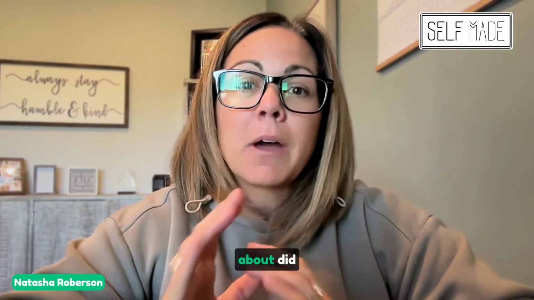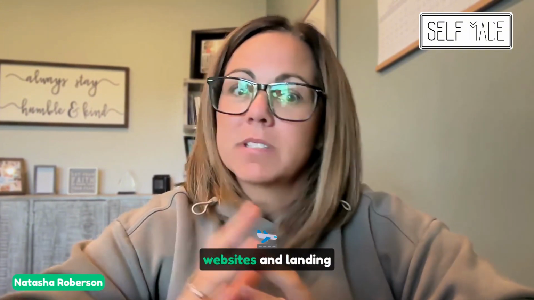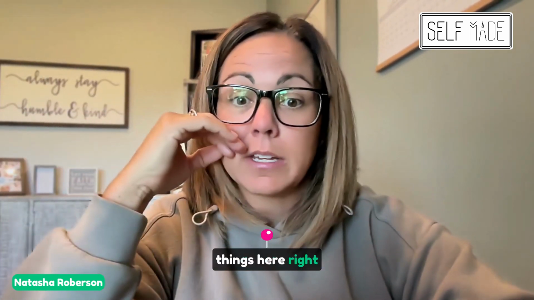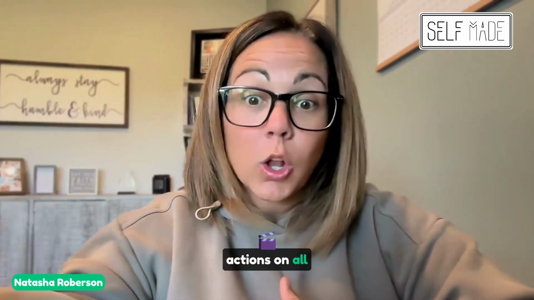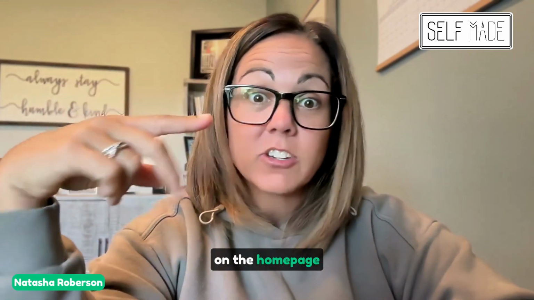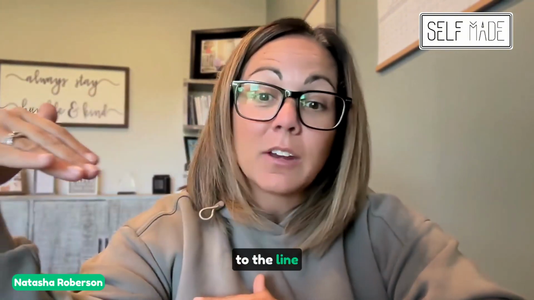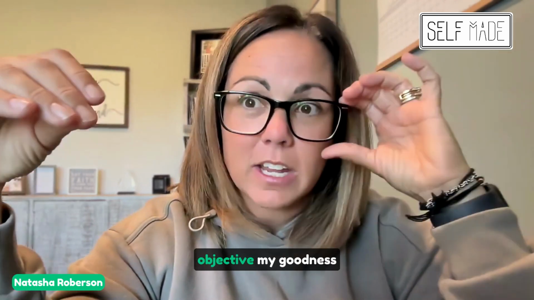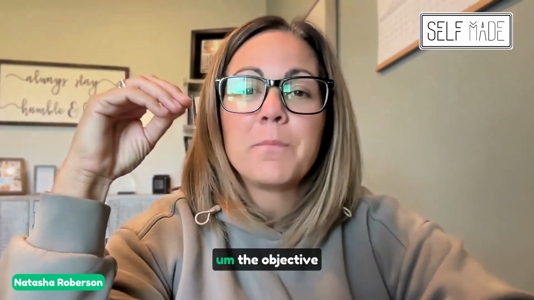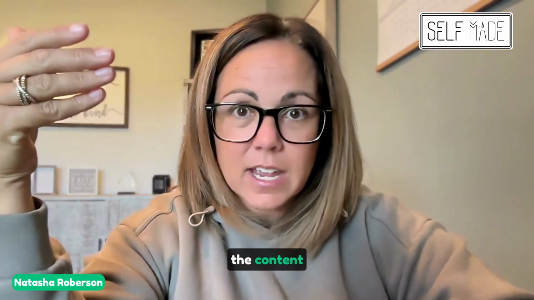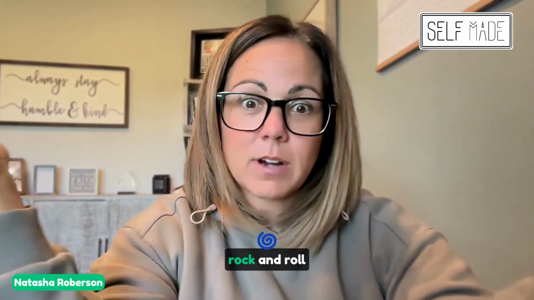So when you think about different assets like websites and landing pages versus emails and newsletters versus social media, there's some different things here, right? You want to have some call to actions on all of those. But when it comes to websites and landing pages, you definitely want those call to actions on the homepage, on the product pages, on the landing pages. Each call to action should align with the page's objective. Like, what is that page about? Does the call to action align with the content? If so, sweet, rock and roll.